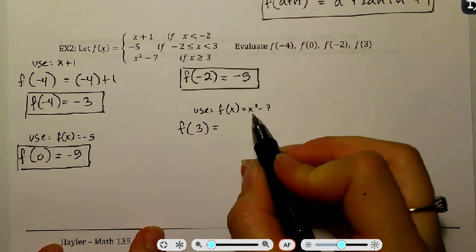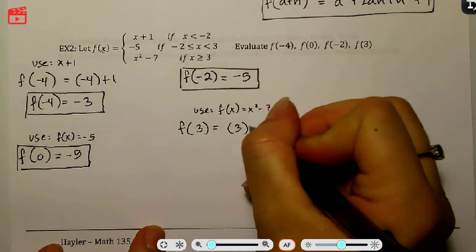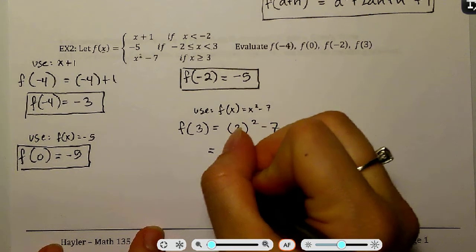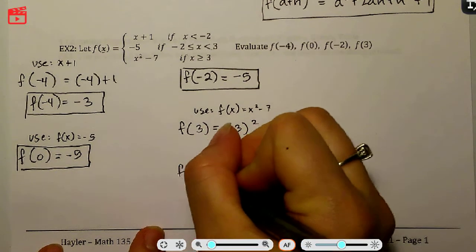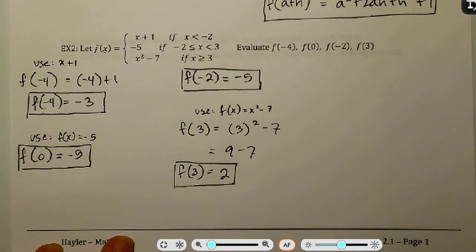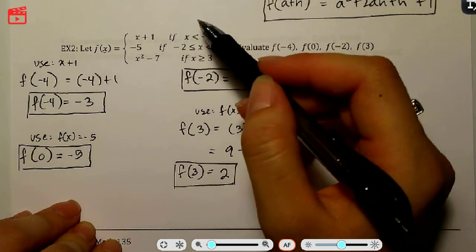There we go. So I'm supposed to take my input value, square it, and subtract 7 from it. 3 squared is 9, minus 7, that's going to be 2. So f of 3 equals 2. And that is how the piecewise function works. So you check your input value and you figure out which piece your restriction applies to.